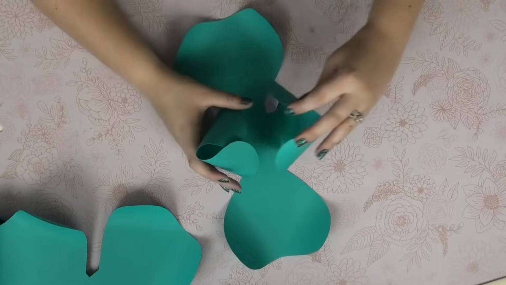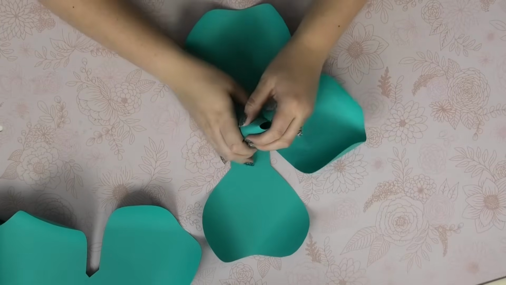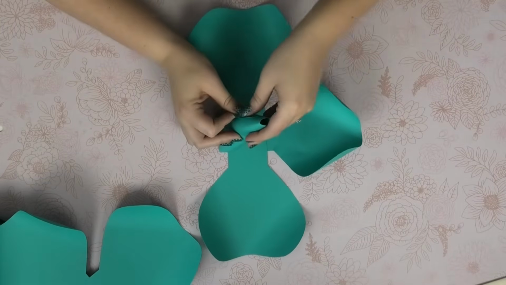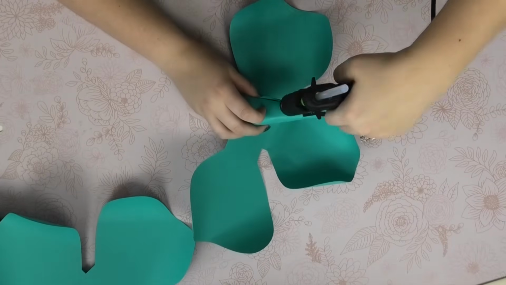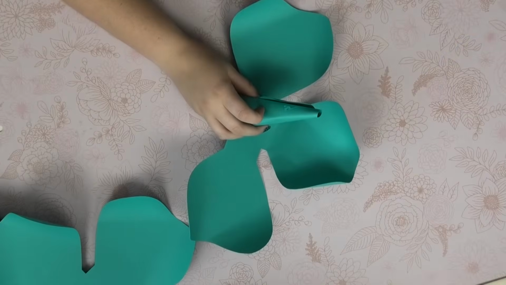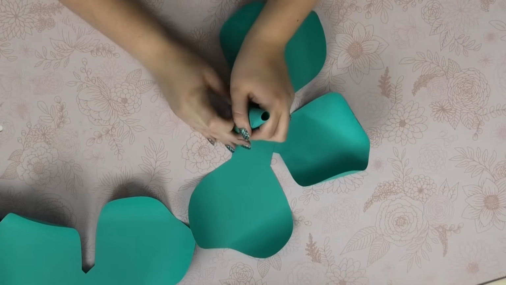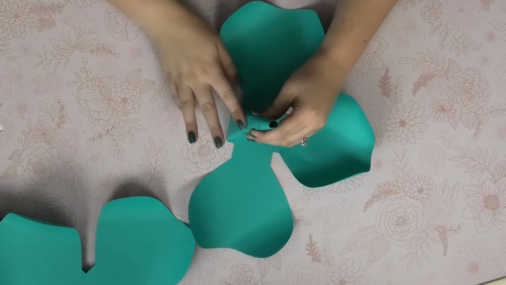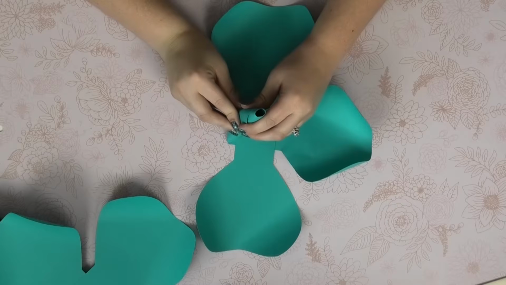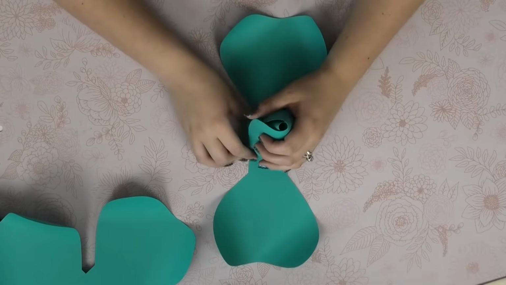So first I'm going to glue this side and just glue these little edges super, super small. And then take a moment and hold it down and allow it to set. And you'll kind of know when your hot glue is set when the heat starts to disappear a little bit. So if it gets a little hot on your fingers, you can kind of rub it onto your paper. And then you can start to bring the other petal around the other side.